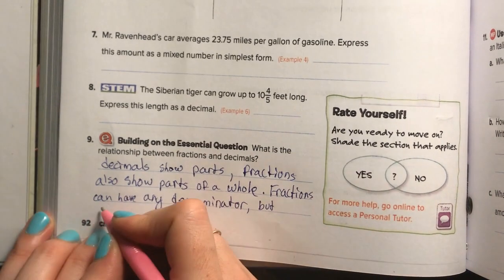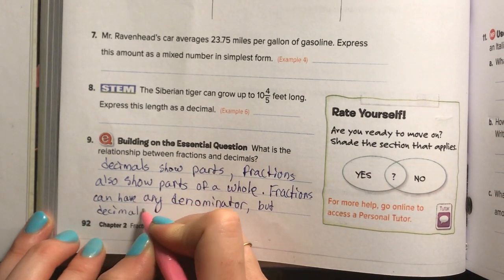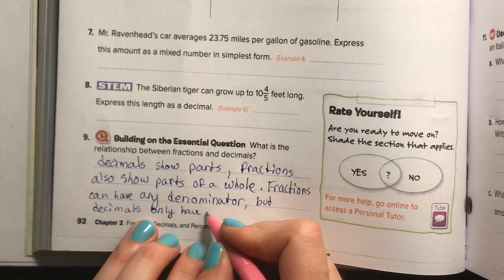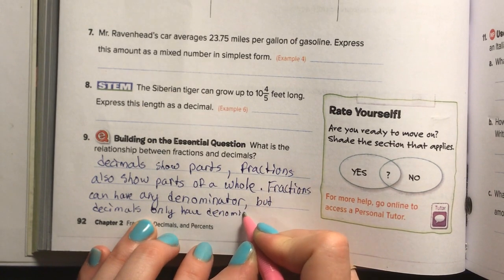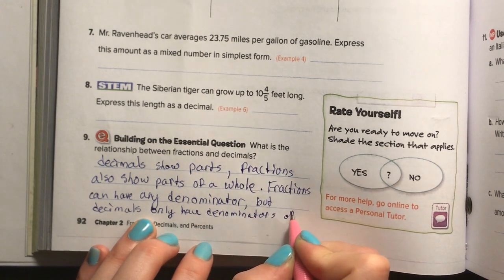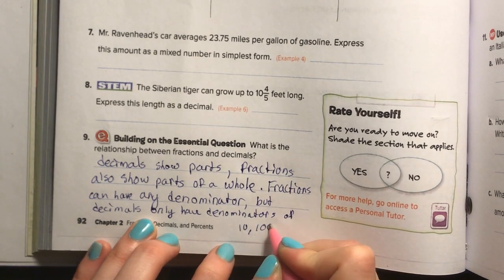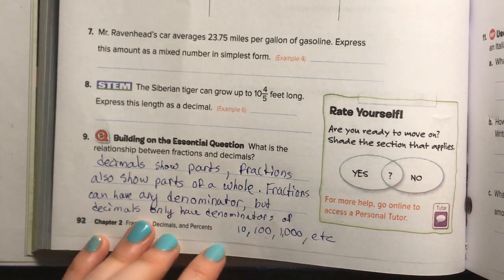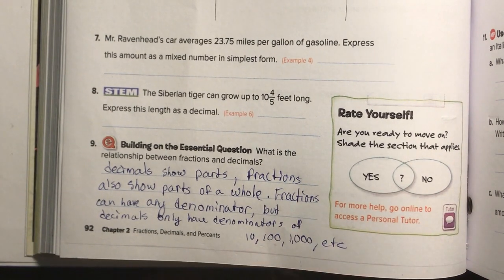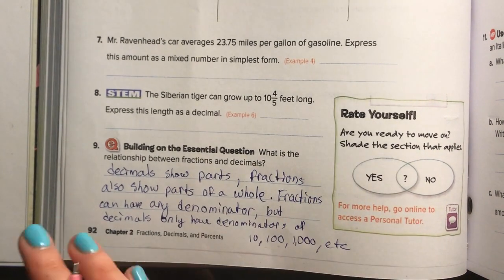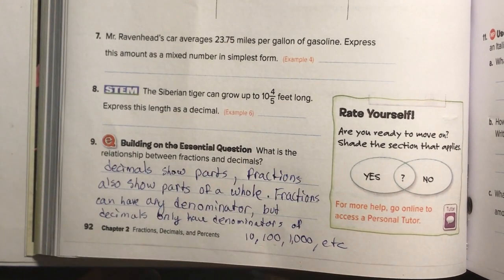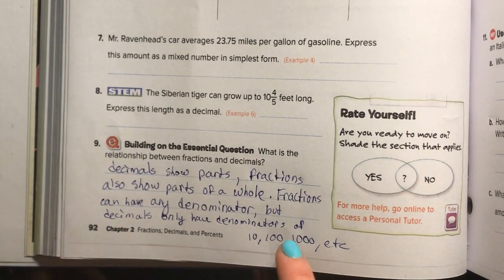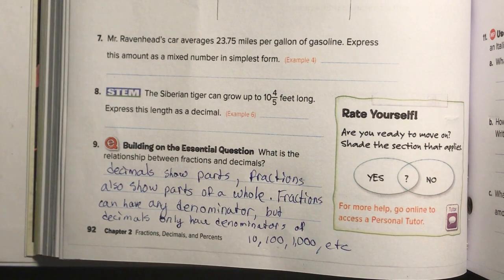But decimals only have denominators of 10, 100, thousands, etc. 10,000s, 100,000s, million, okay, base 10. Decimals show parts, fractions also show parts of a whole. They're both parts of a whole, but fractions can have any denominator, and decimals only can have denominators of 10, 100, 1,000, etc. Okay.